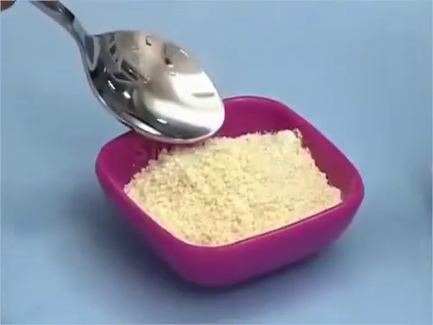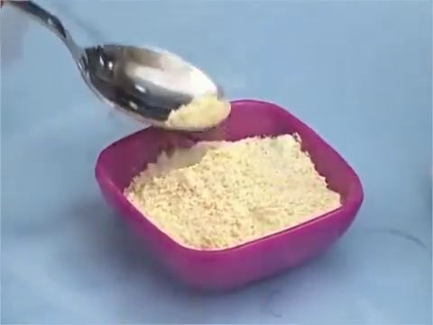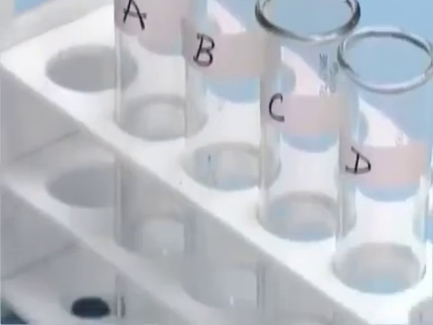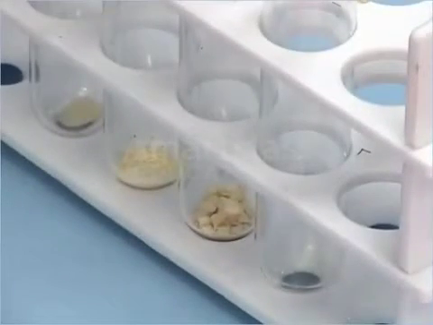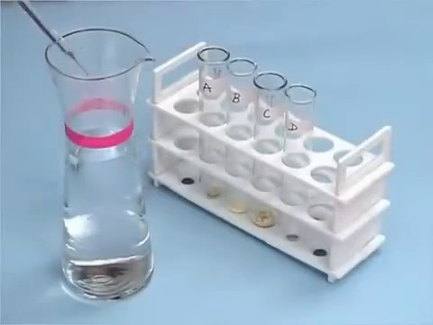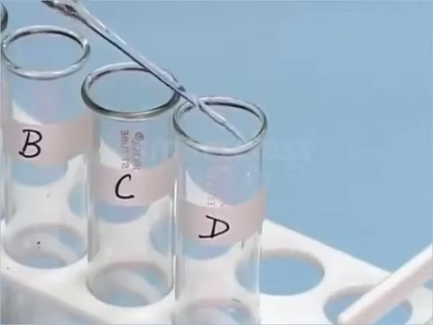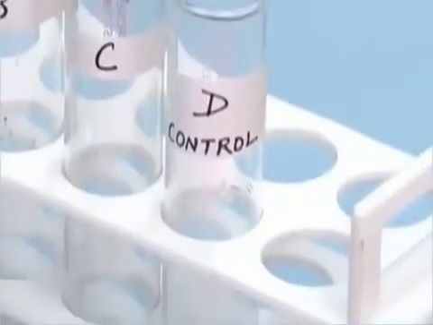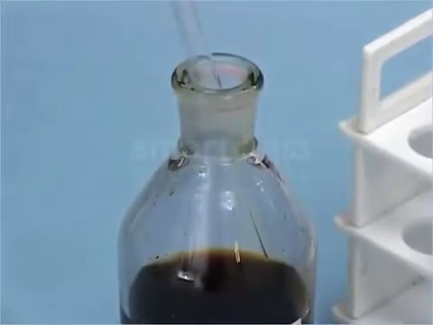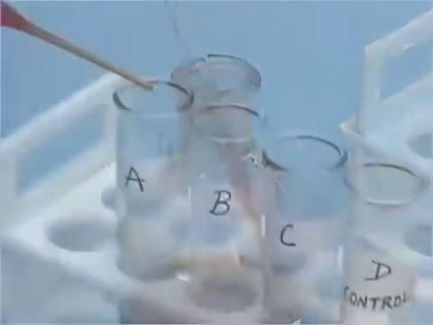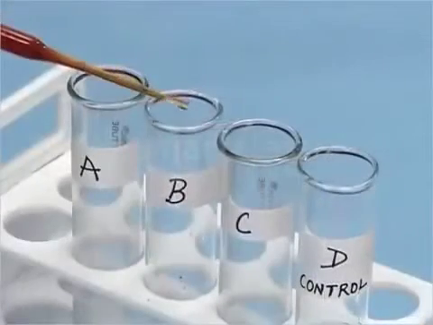Take a little quantity of powdered pulse and put it in the test tube B. In the test tube C, add a few pieces of crushed cashew nuts. In the test tube D, add a little amount of water and label this as control. With the help of a dropper, add few drops of iodine solution in each test tube.